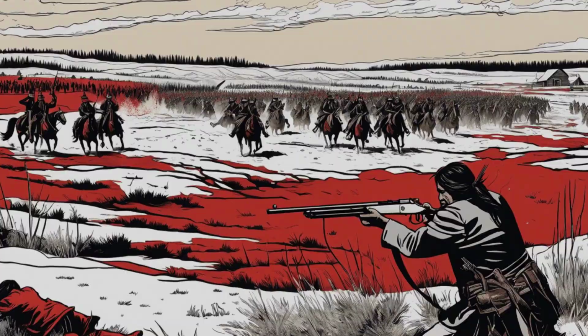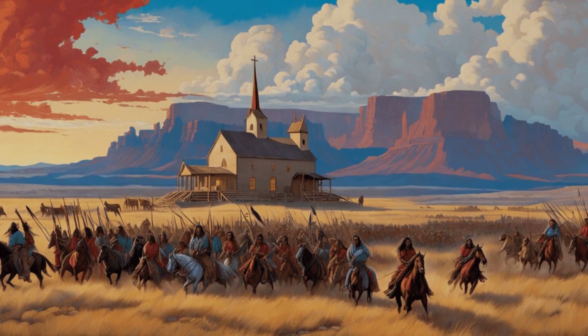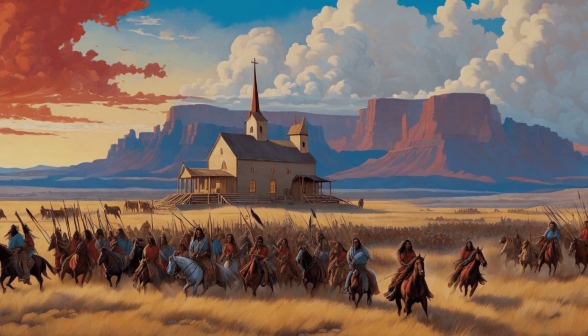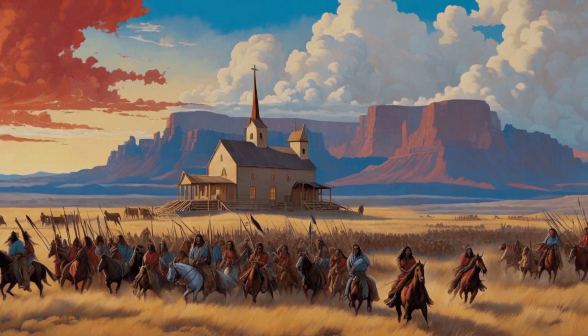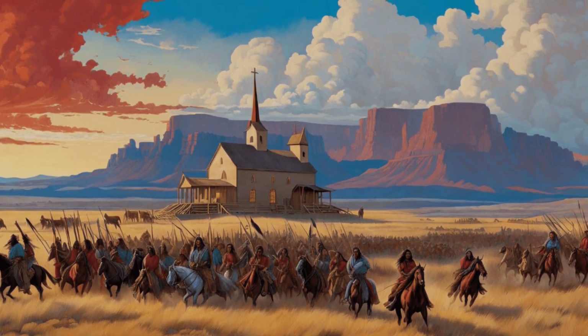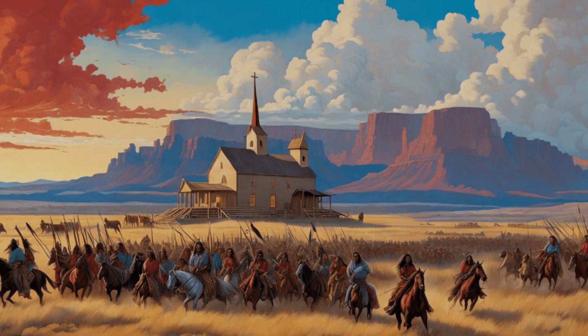Christian missionaries played a pivotal role during the Plains Indian Wars, focusing on converting Native Americans to Christianity. Their efforts were intertwined with U.S. cultural assimilation policies, aiming to integrate indigenous peoples into Western ways of life, often at the cost of their cultural heritage.